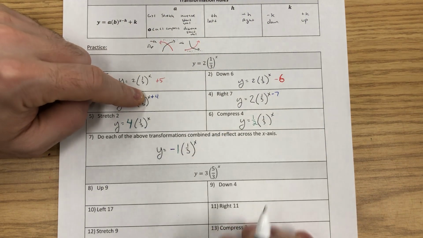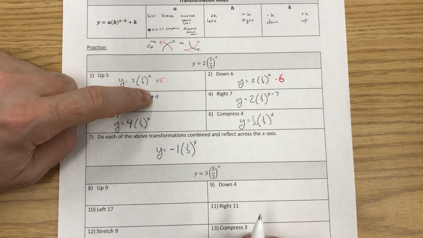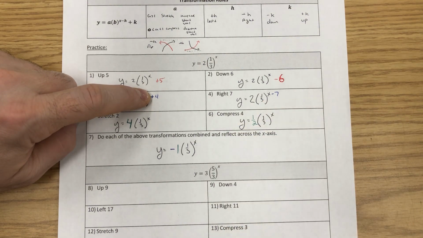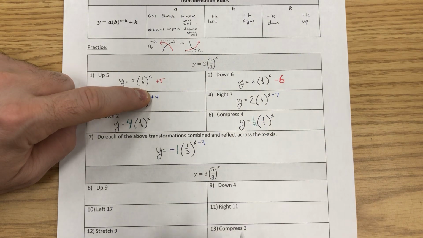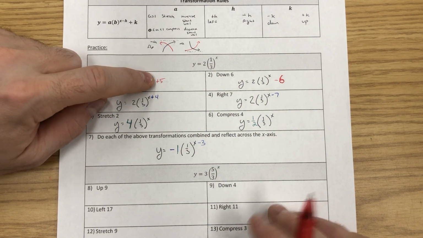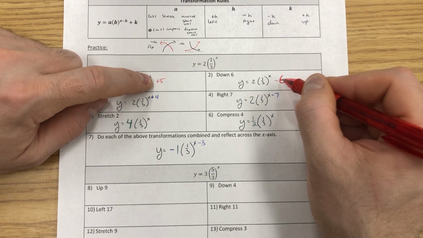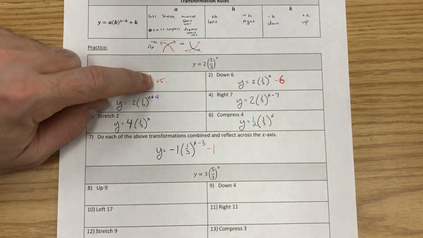So my x in this case, I'm moving it to the left 4, so I add 4. Right 7, so I subtract 7. So plus 4 minus 7 is going to be minus 3. The last piece is I'm going to move it up 5 and then back down 6. So plus 5 minus 6 is going to be minus 1.